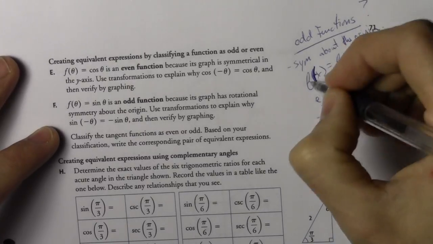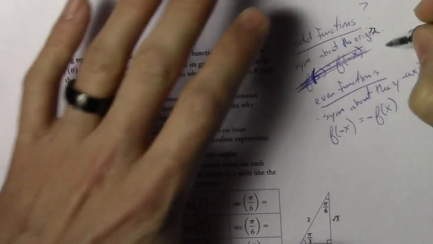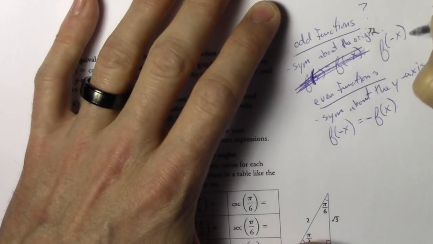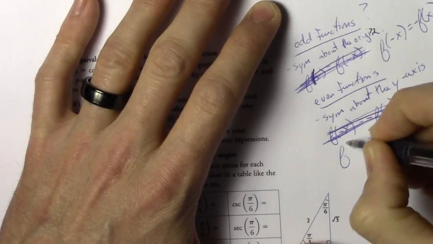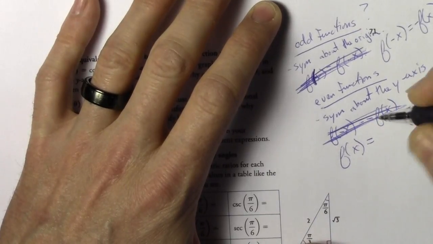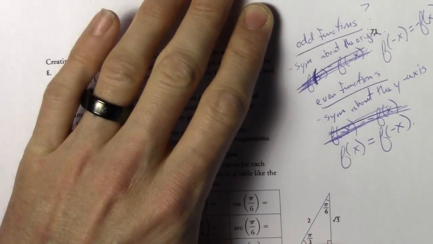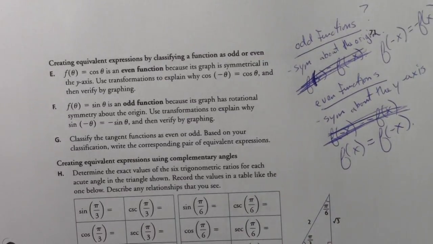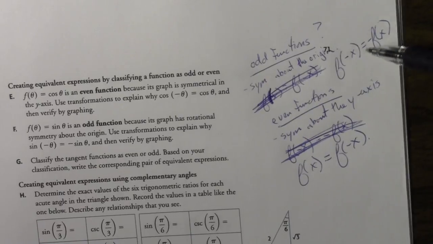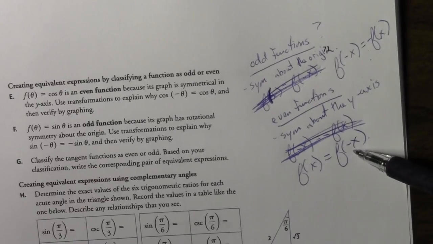So we go back. Yeah, my mistake. Sorry, guys. Flip the function. Okay. Remember, the way to remember is odd always has the two negative signs and the even just has the 1 on the x value.